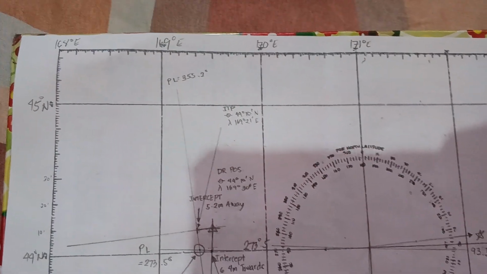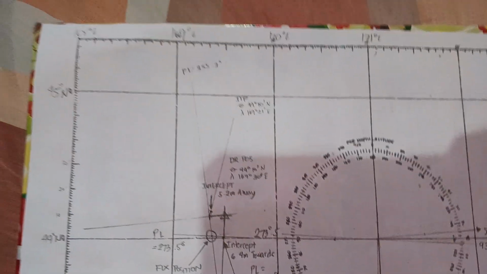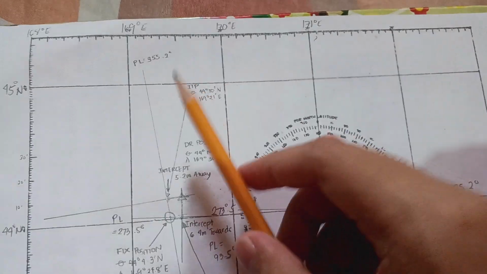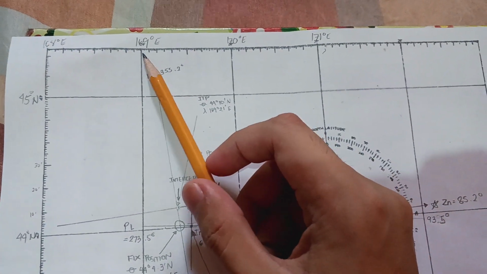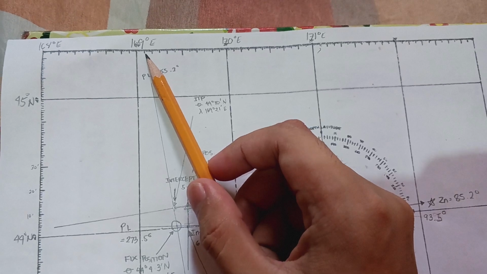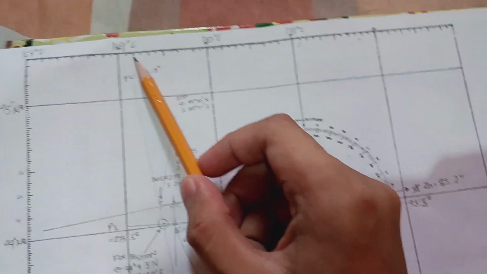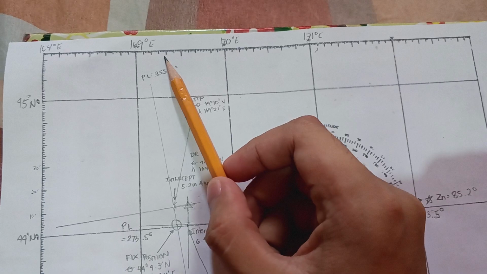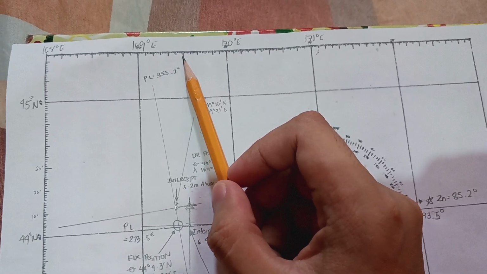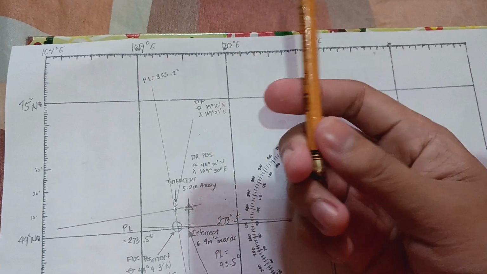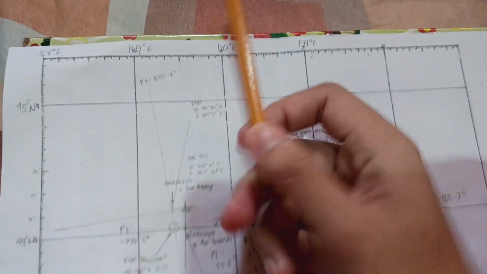Next is the longitude. The longitude is 169 degrees 30 minutes east. Since it's by 2 again, here is the 169 degrees. So this means the 10, this one, 20, this one, and then 30. So that means this is the 30 minutes. So 169 and 30 minutes.